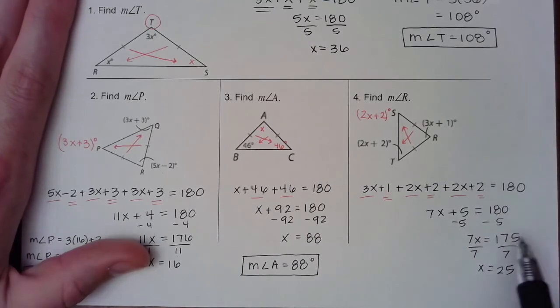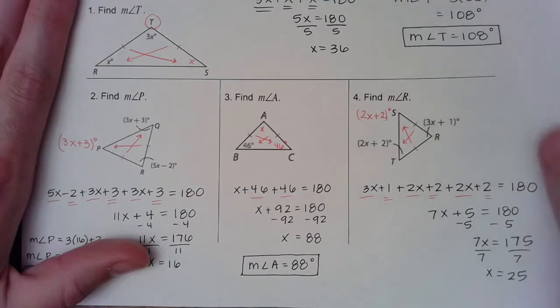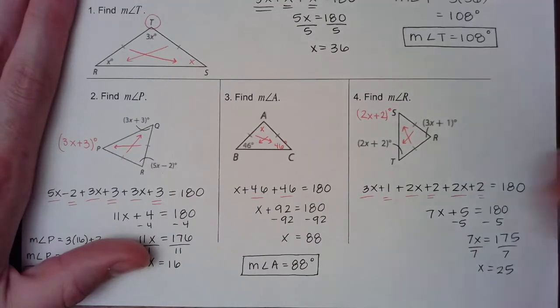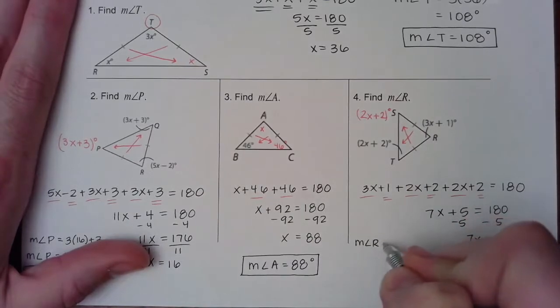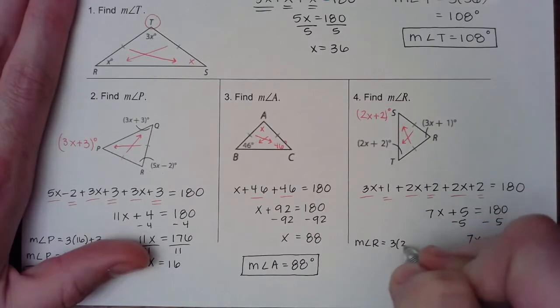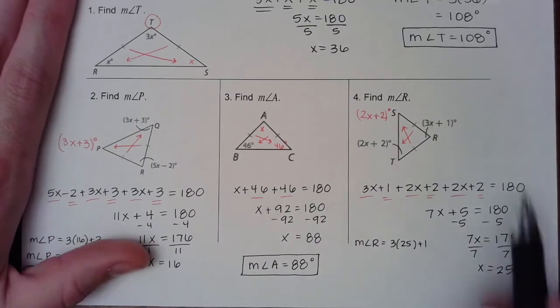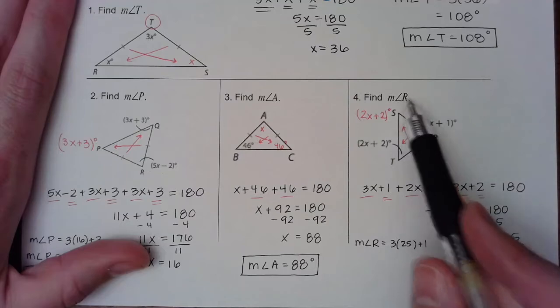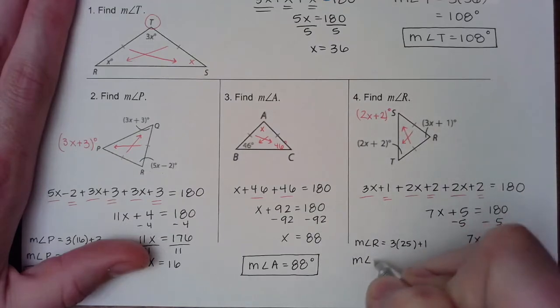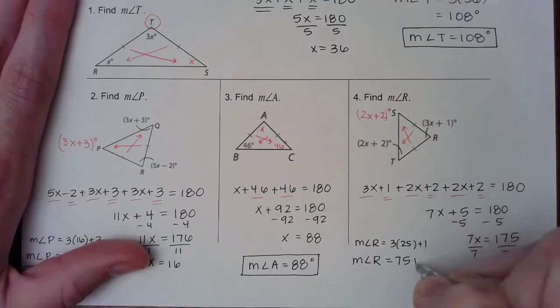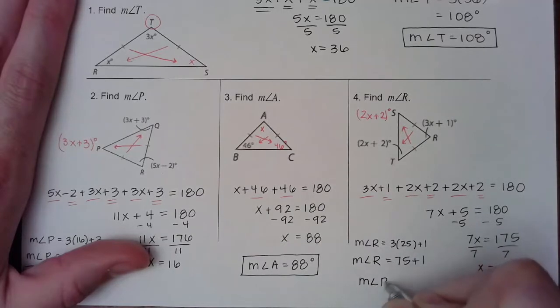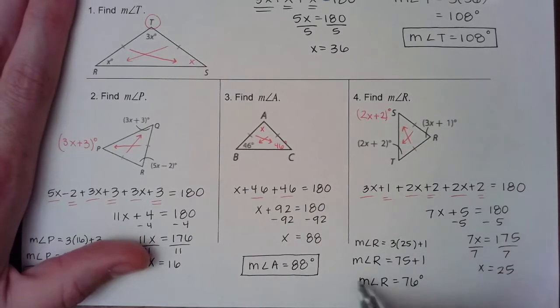But you want to be careful because remember, that's not the answer to the question. For this one, we were being asked to find the measure of angle R, which is this one right here. So the measure of angle R is going to be equal to 3 times 25 plus 1. You take whatever answer you got for x and you plug it into whichever angle you're being asked to find. The measure of angle R is equal to 75 plus 1. So your answer for this one would be the measure of angle R is equal to 76 degrees. Final answer.